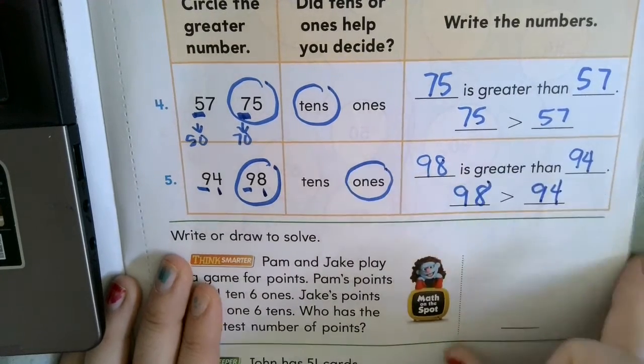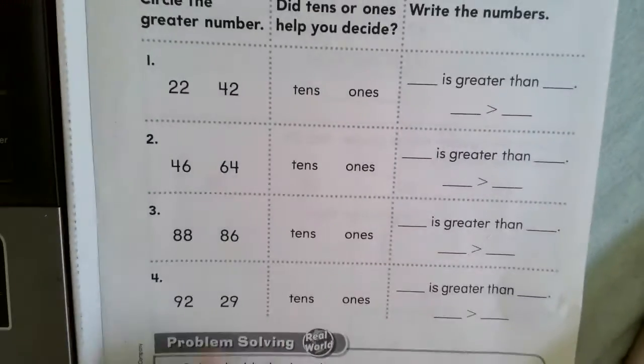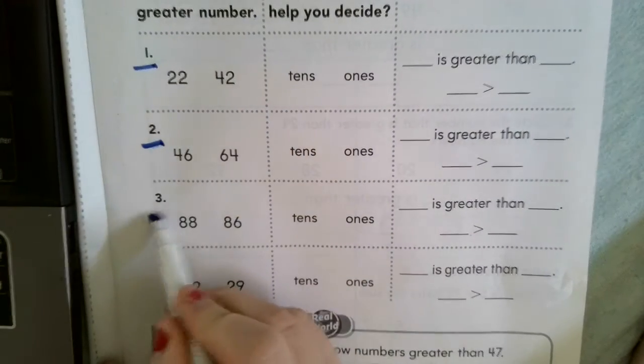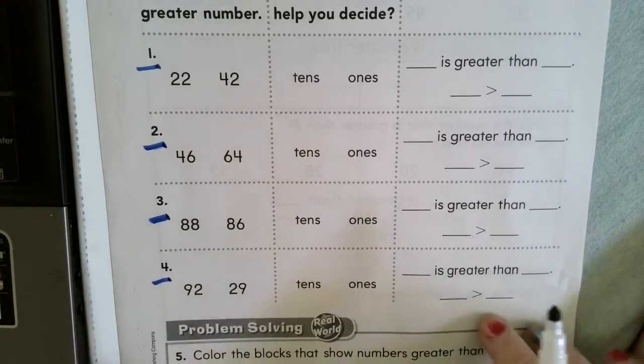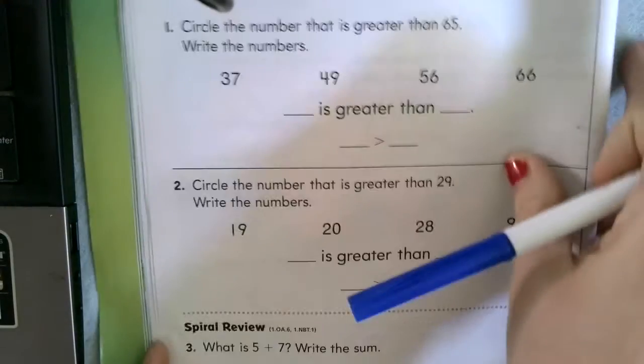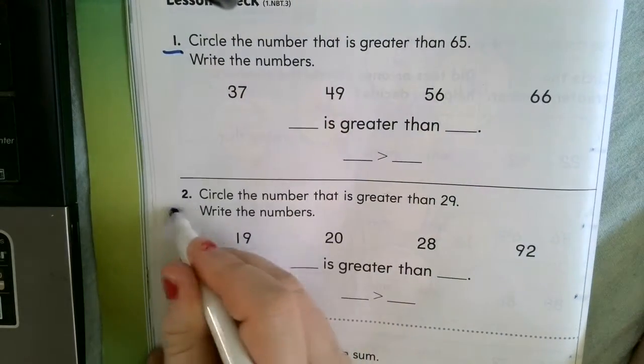All right. So now I want you to turn to your gray page for this lesson. Okay. And I want you guys to do number 1, number 2, number 3, number 4. And turn the page, and I also want you to do number 1 and number 2.